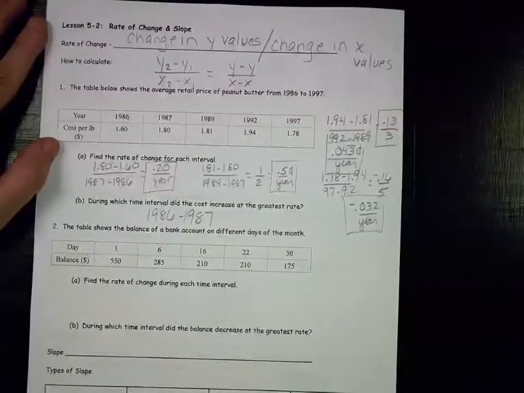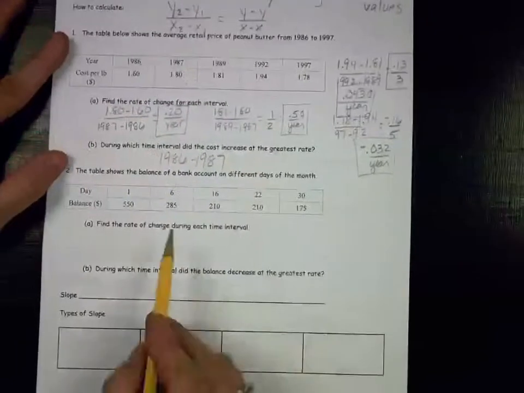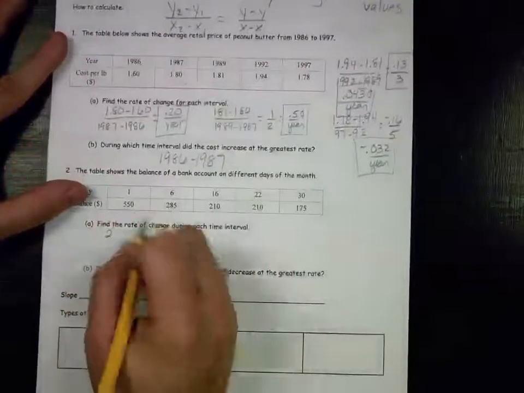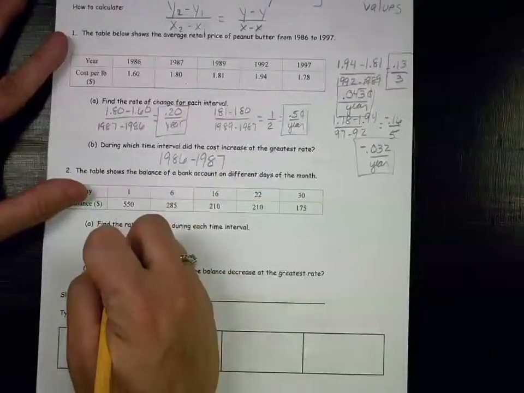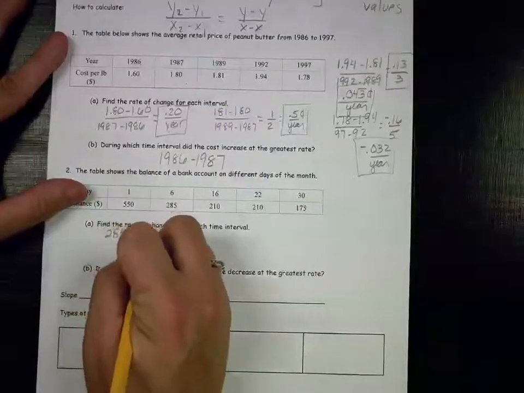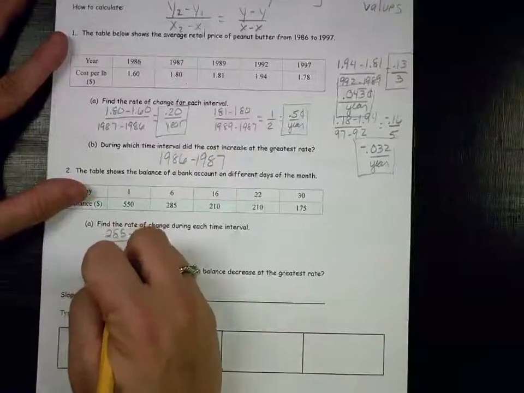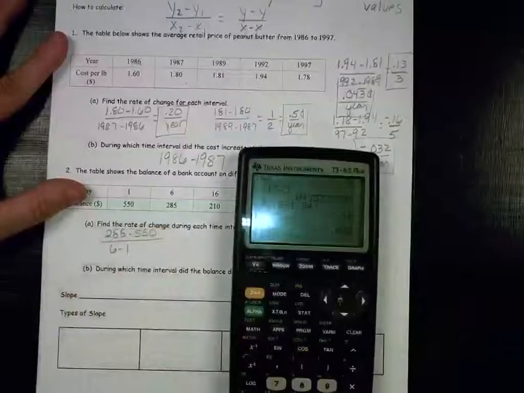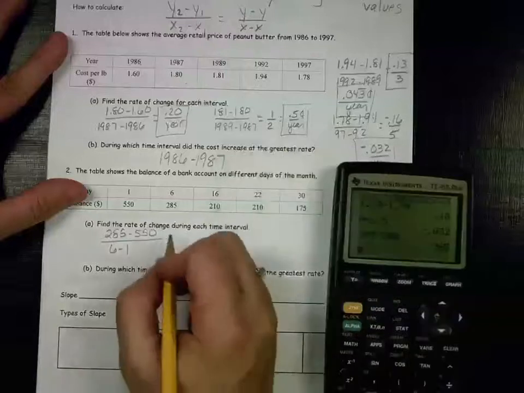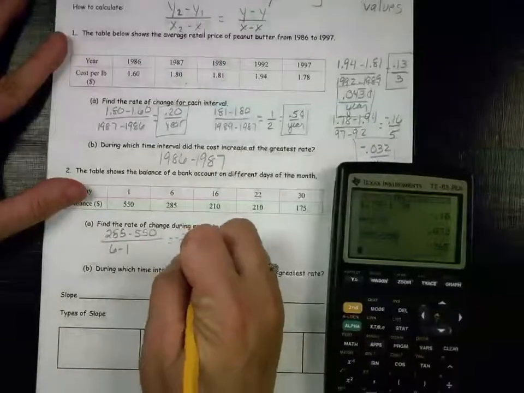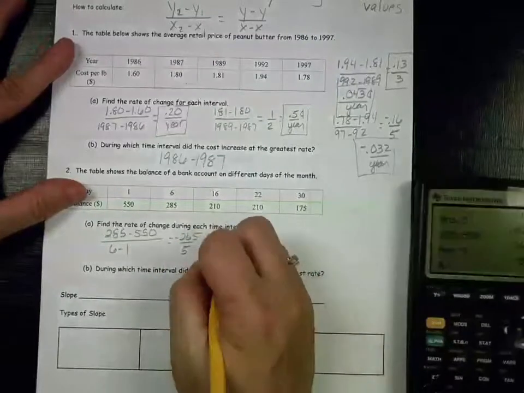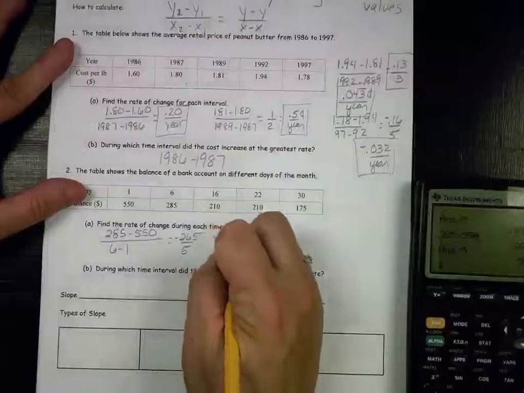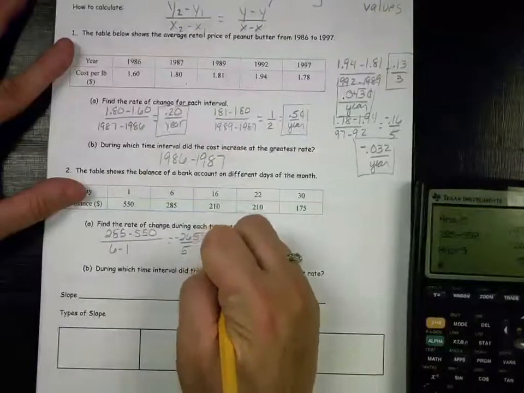Number 2, the table shows your bank balance on different days of the month, finding the rate of change, y minus y, x minus x. So $2.85 minus $5.50 over 6 minus 1. So that was negative $265 over 5 days. That is an average of spending $53 per day.